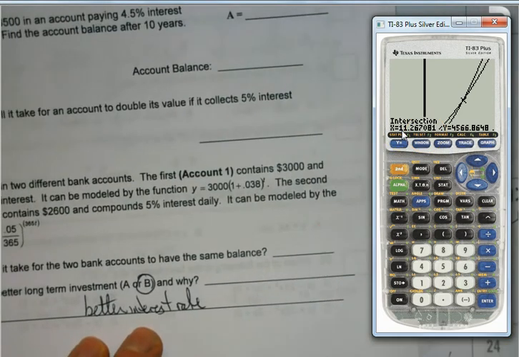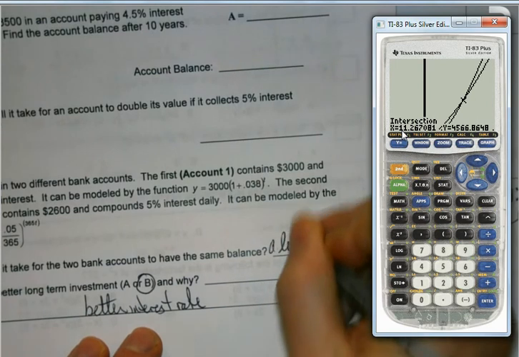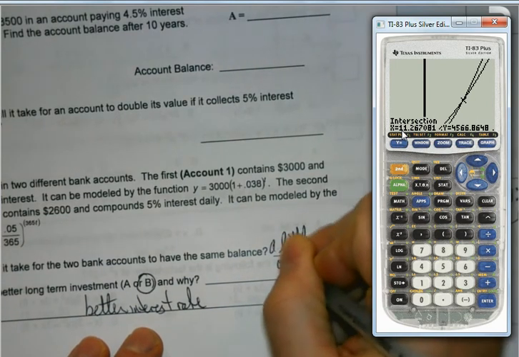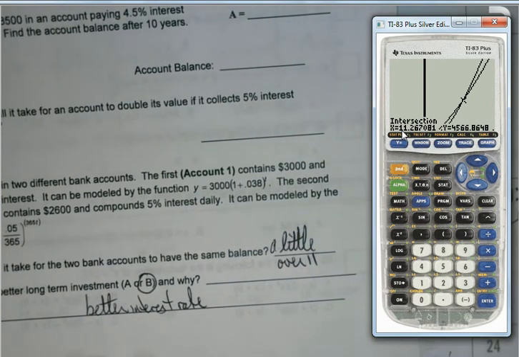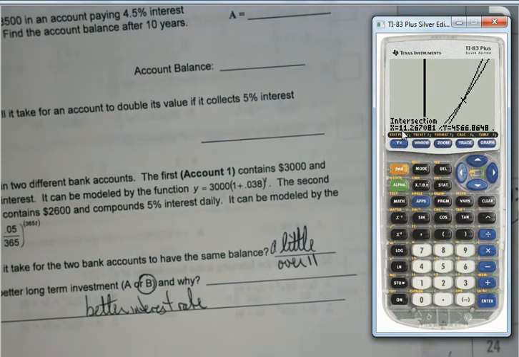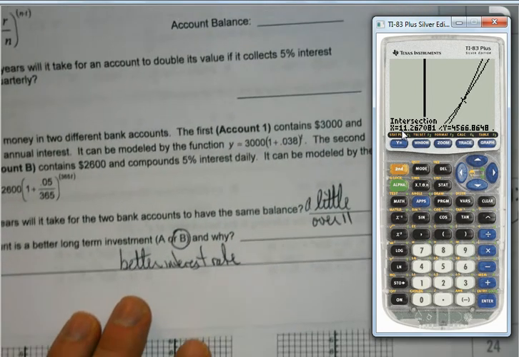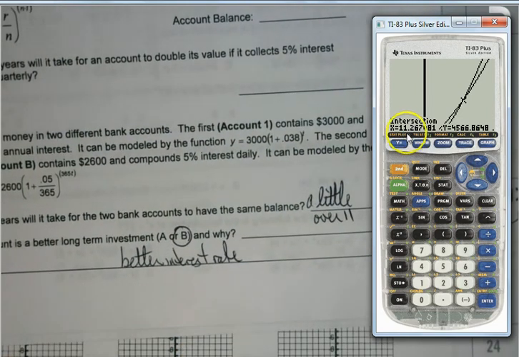So, probably we could say here a little over 11. If you wanted to get crazy and say it'll take 11.27 years, go for it. But that's how I'd find out how they're going to have the same balance. I'm just going to use intersection, which we've done. We've done intersection, we've done zeros before. But just let the calculator do it for you, because that's not one that you're going to get an exact number just by looking at the charts. A little over 11.